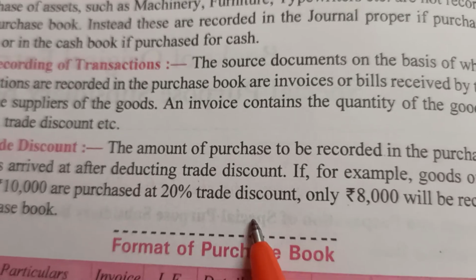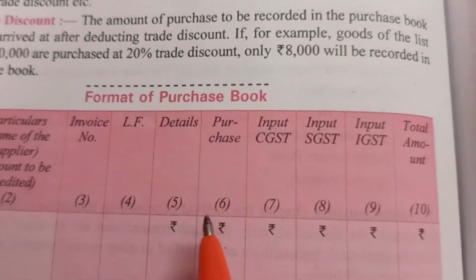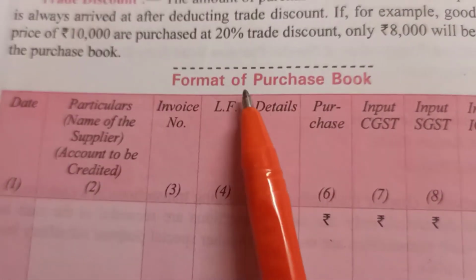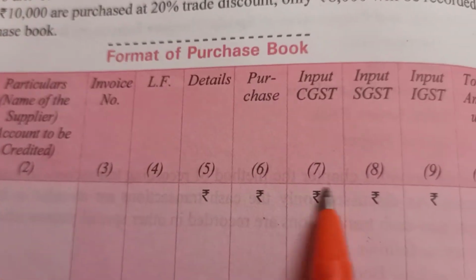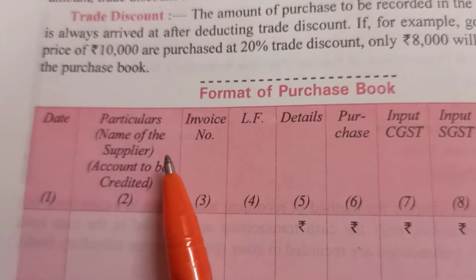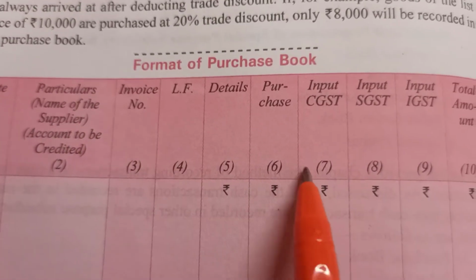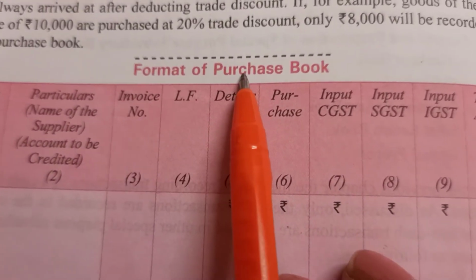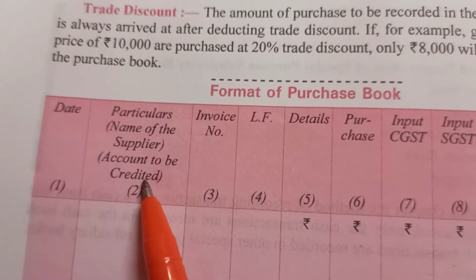I'll show you how. See, this is the format. First we'll come to the format. This is the format of a purchase book. There are 8 columns in the format of purchase book. Sorry, these 10 columns in the format of purchase book. Any subsidiary book, there are these 10 columns. The only difference is what are we entering in the second column.